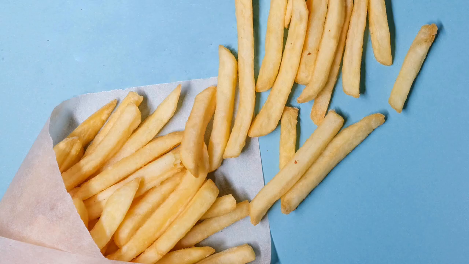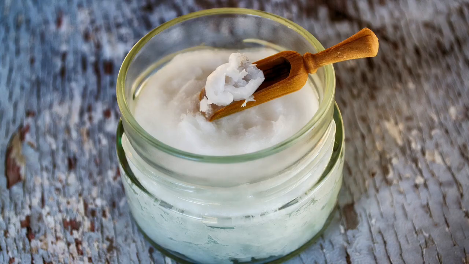Now let's get to the 5 steps of reducing your bad cholesterol in your bloodstream. Step number 1. Reduce your intake of foods which contain more saturated fat or bad cholesterol. These are mostly red meats such as beef, lamb, goat, pork, fried foods, solid fats such as coconut oil, palm oil.